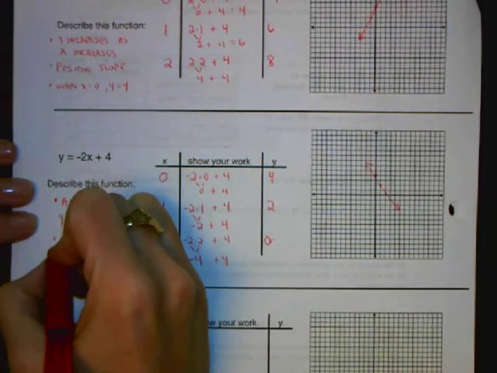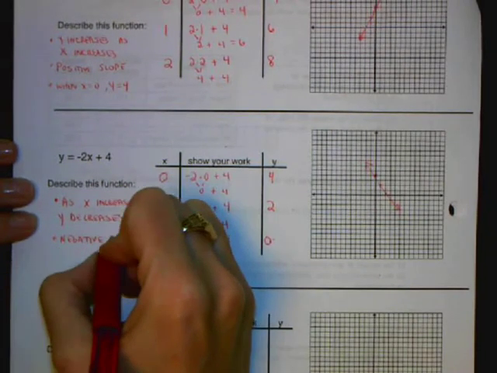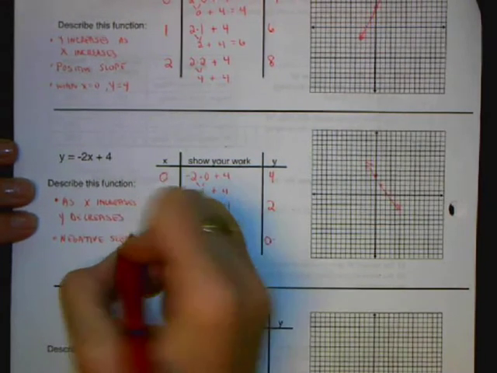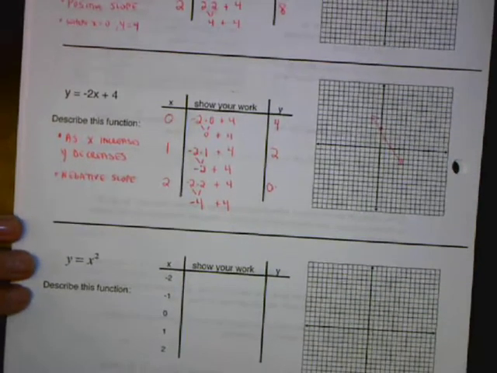We might also say that this has a negative slope. And we could continue with our descriptions on and on. Now here's a different kind of function.